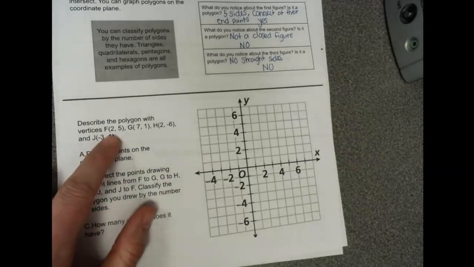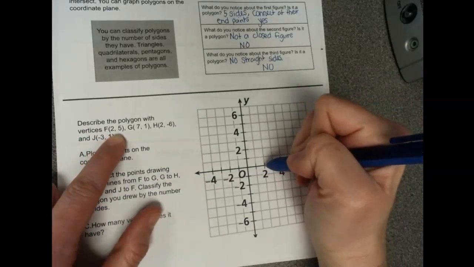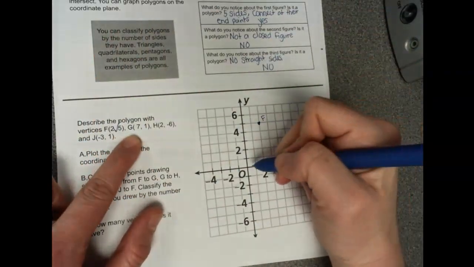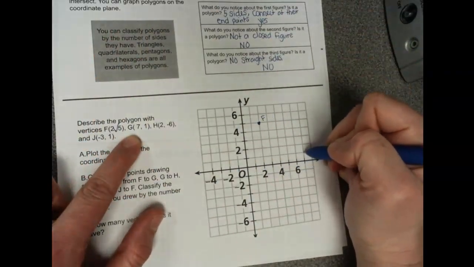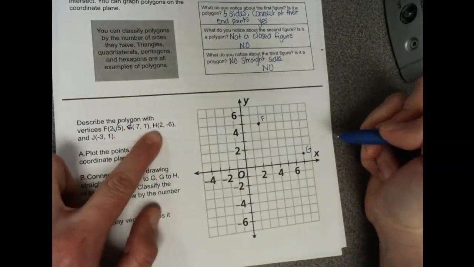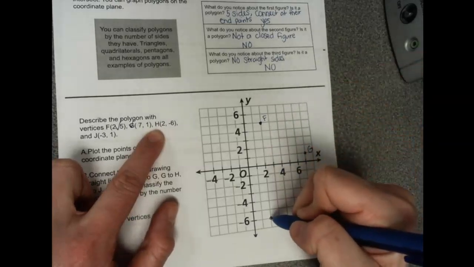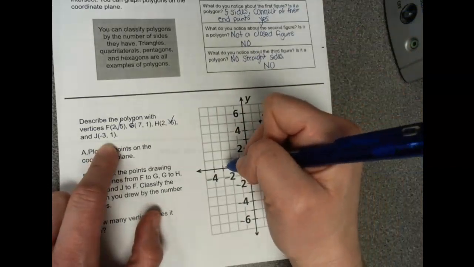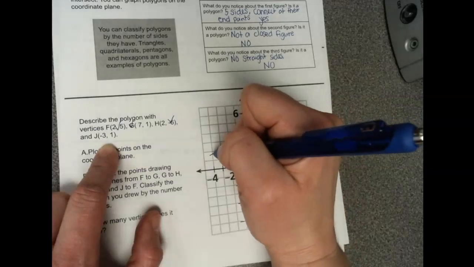Let's look at the bottom part. Describe the polygon with vertices, which are just the endpoints we're going to graph on here, and we're going to plot these points. F, so I run to 2, I jump to 5, and I'm labeling that F. G, I run to 7, I jump to 1, and label it G. H, I run to 2, I fall down to -6. J, I run backwards to -3 and I jump to 1 and label it J.